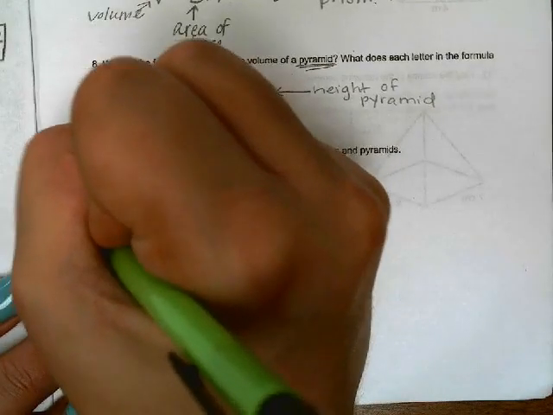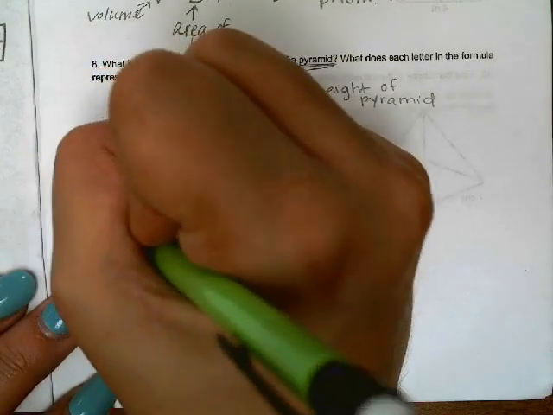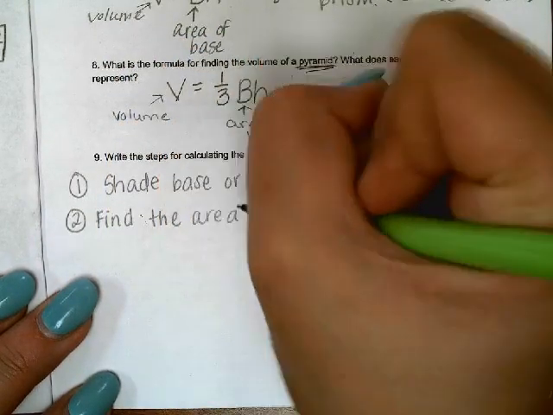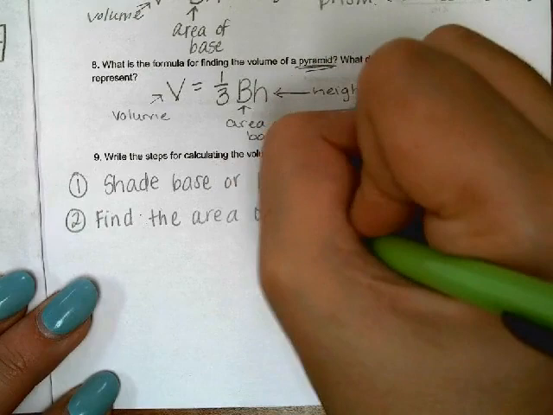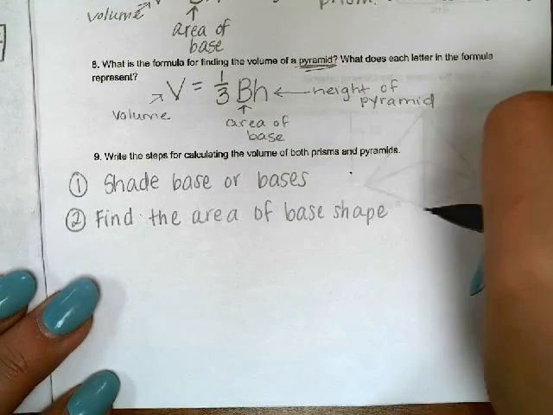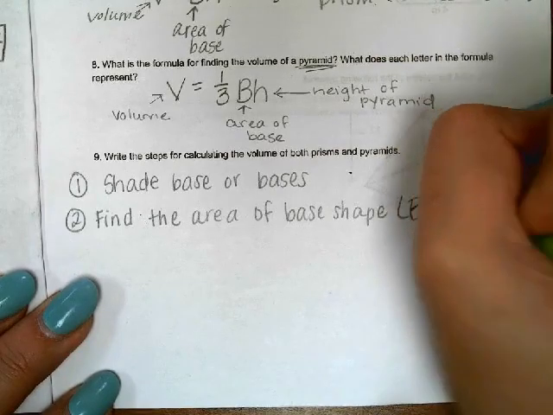Step 2, find the area of your base shape. Again, this is represented as your big B.